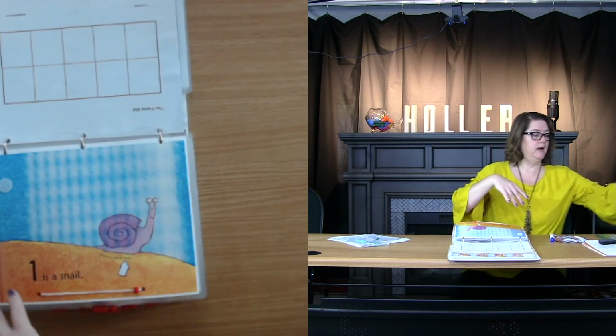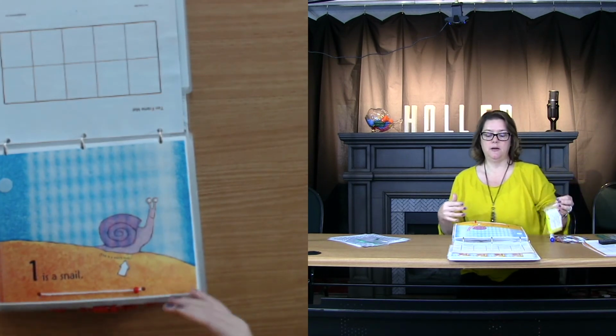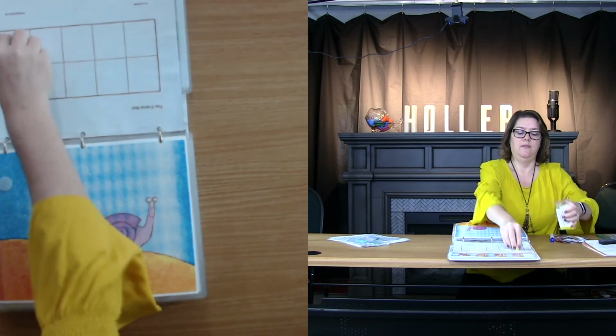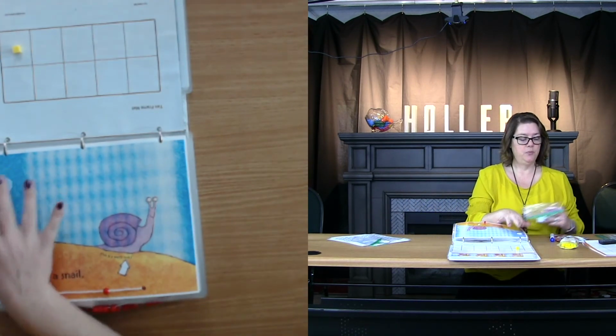I've got a 10 frame here where I can actually put, I don't have counters, but I would use counters there. We do have the little things. I would have them look at this book and I would say, oh look, one is a snail, look, it has 1 foot. And so, can you build 1 for me? And so they would build 1 at this point. At this point I could also say, oh, okay, we've got 1 here, but can you show me the symbol? And so we could actually put 1 here, or they could match 1 snail.